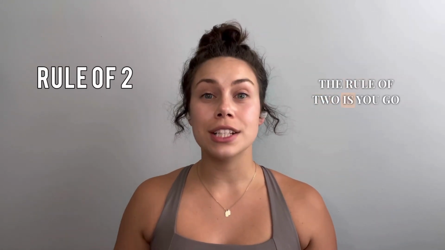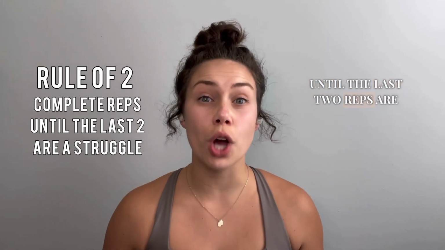First, you're going to aim for the rule of 2 within that rep range. The rule of 2 is you go until the last 2 reps are a struggle. Struggle can be lots of burn sensation in that muscle group, or it's hard for you to get through that exercise with good form. If that struggle is not reached within that given rep range, then you know for the next set, yes, you can change in the next set. You need to intensify it.